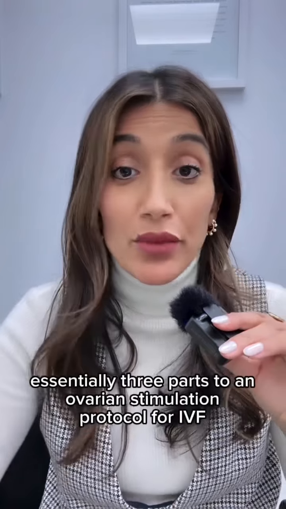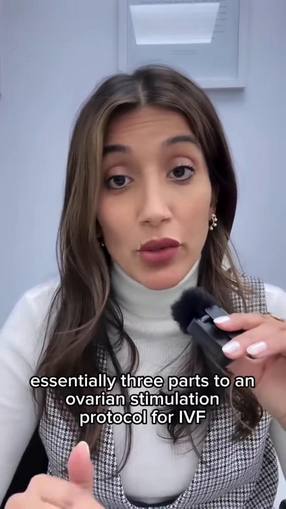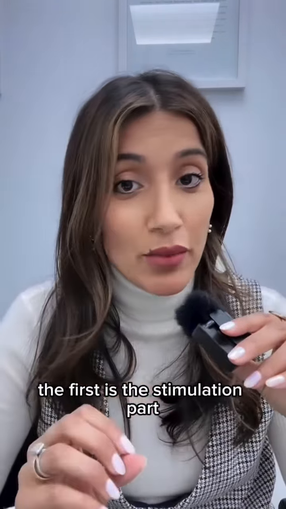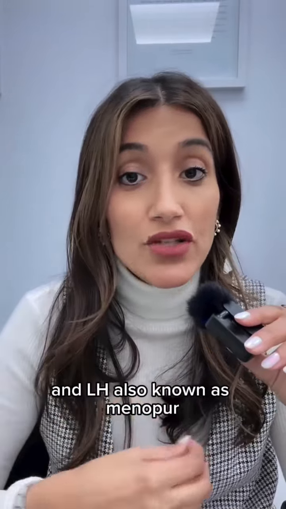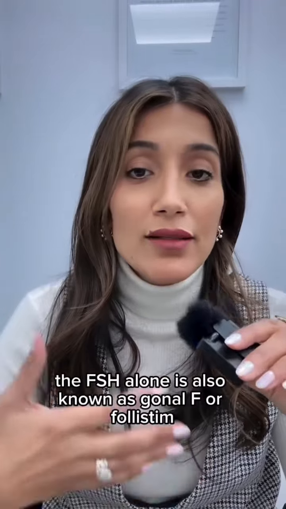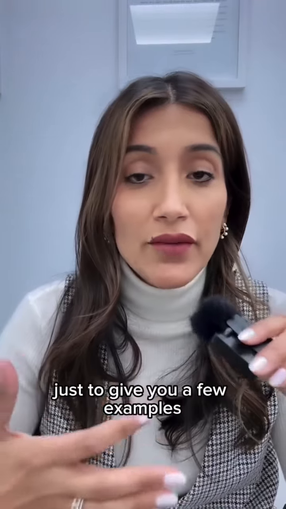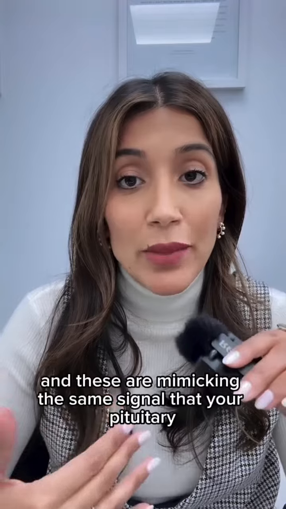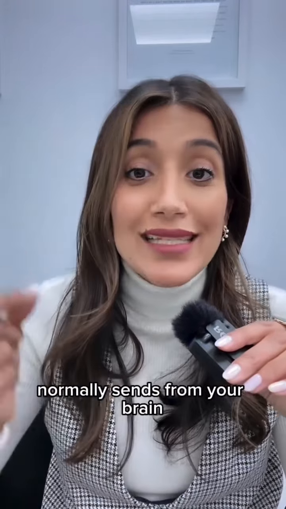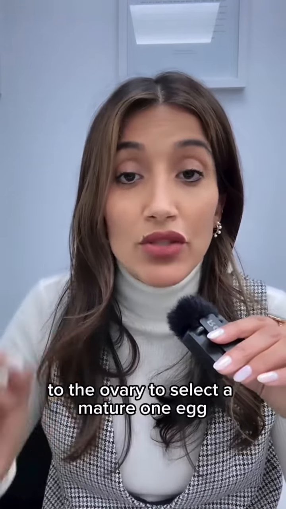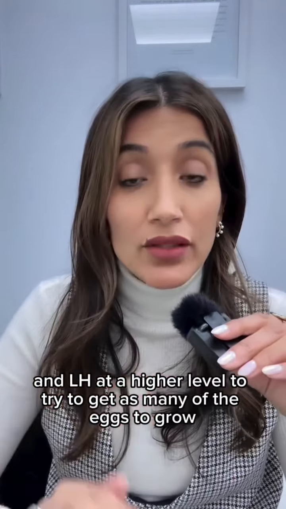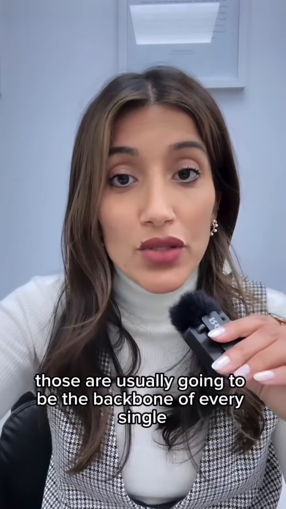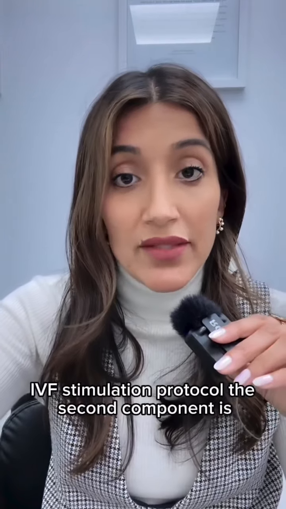There are essentially 3 parts to an ovarian stimulation protocol for IVF. The first is the stimulation part. This is FSH or a combination of FSH and LH, also known as Menopur. FSH alone is also known as Gonal F or Follistim, just to give you a few examples. These mimic the same signal that your pituitary normally sends from your brain to the ovary to select and mature one egg. But we give them to you in the form of shots of FSH and LH at a higher level to try to get as many of the eggs to grow. Those are usually going to be at the backbone of every single IVF stimulation protocol.